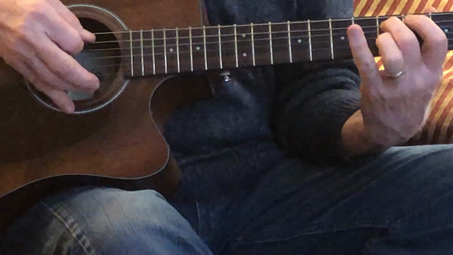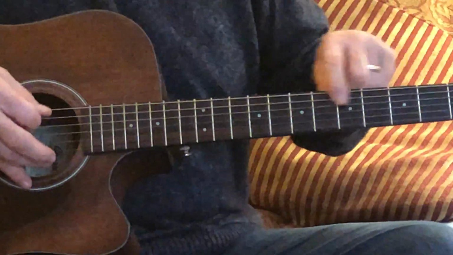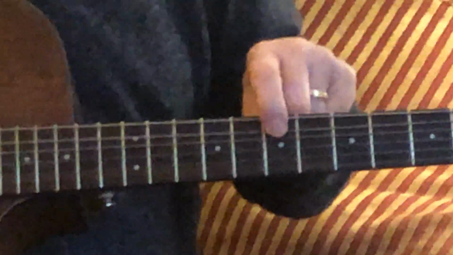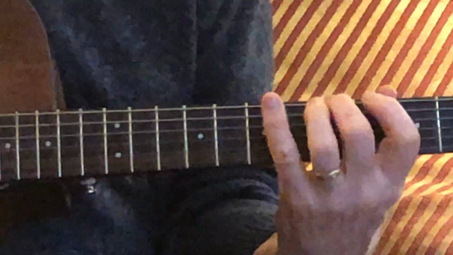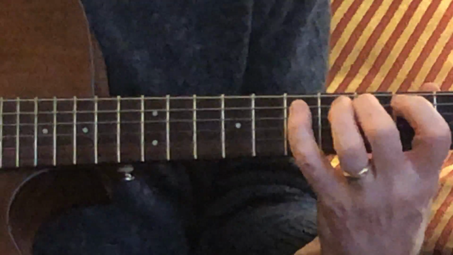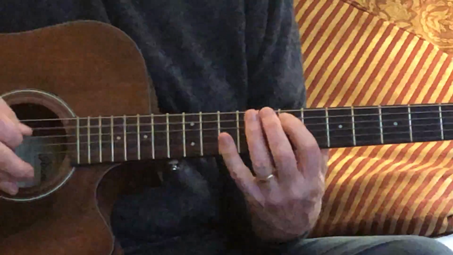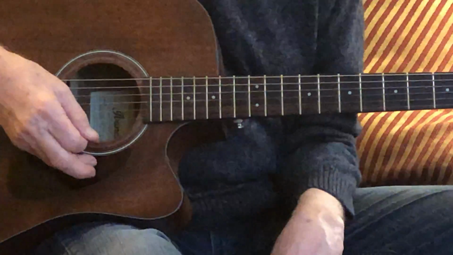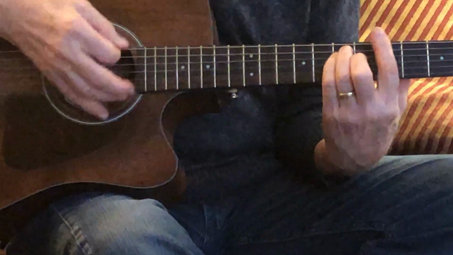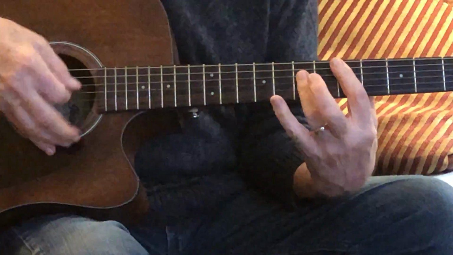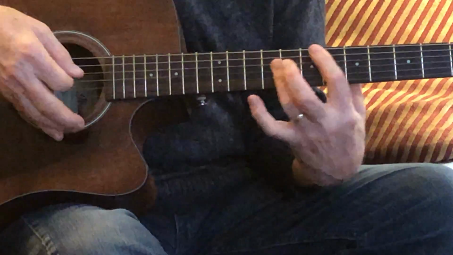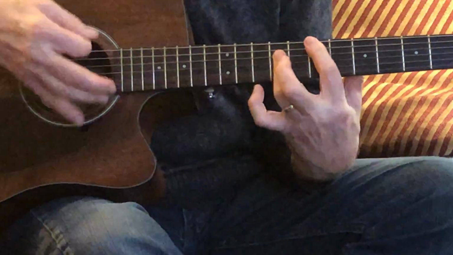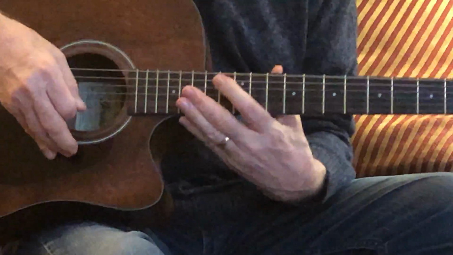1, 2, 3, 4. That's string 5, fret 5. And string 5, fret 7 is the 5 note in the scale. Happens to be an E. A, B, C sharp, D, E. So E is the fifth chord, and that would be this progression: the A, D, E, D, A, D, E, D, however you want to play it.